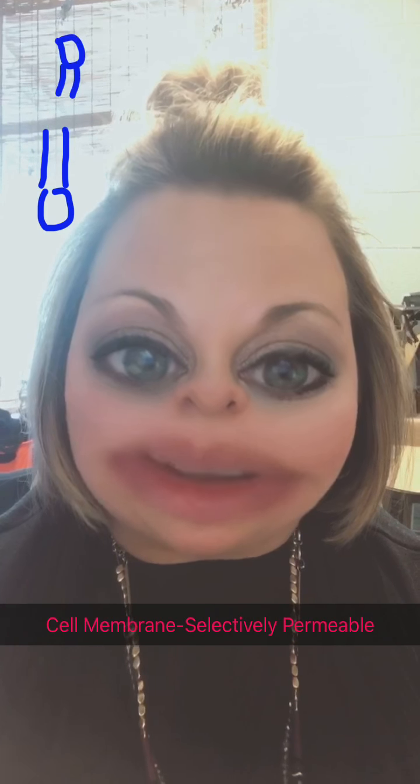It controls what goes in and out of the cell. It is sometimes called selectively permeable because it controls what goes in and what goes out of the cell. It selects. The structure is made up of phospholipids in a bilayer, which means there are 2 layers. There are phospholipids on top and phospholipids on the bottom. We'll talk more about cell membranes later.